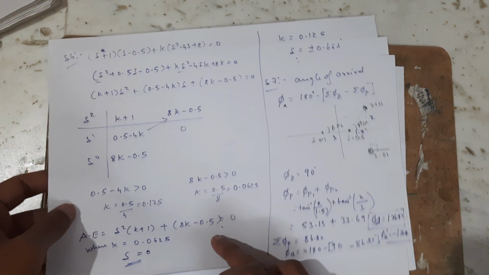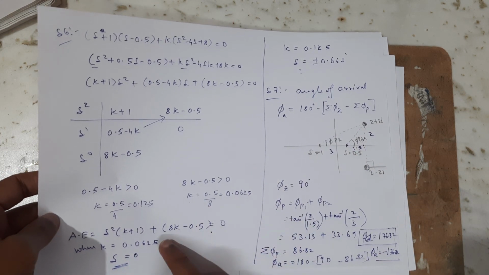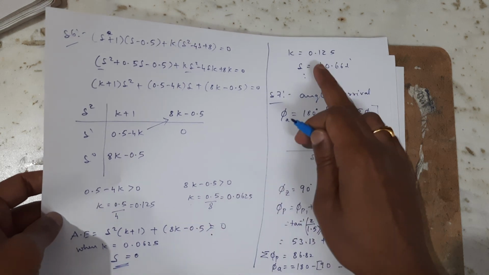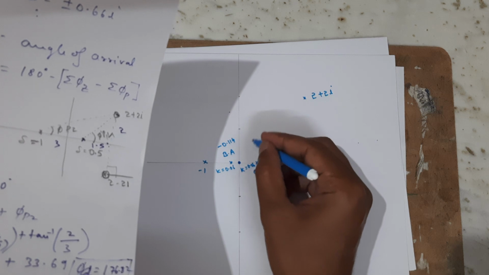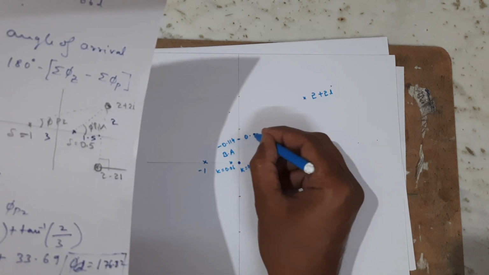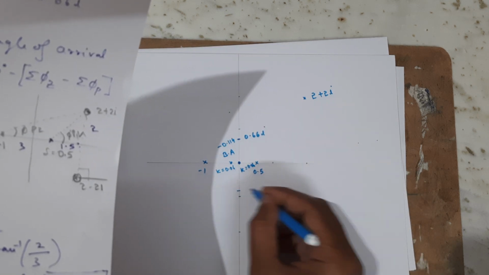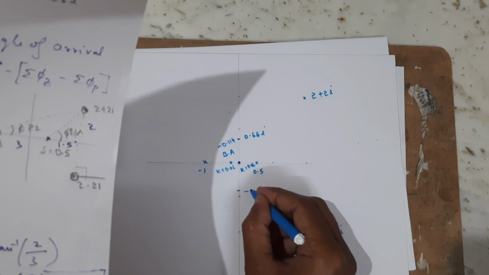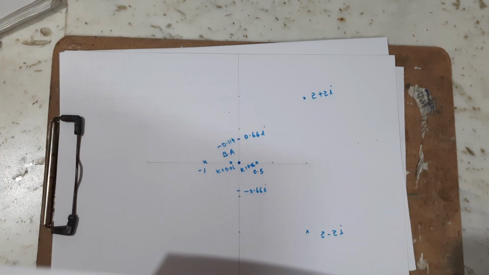Next, it is also going to intersect the imaginary axis when k is equal to 0.125. It is going to intersect at 0.66i somewhere here, and also at minus 0.66i.